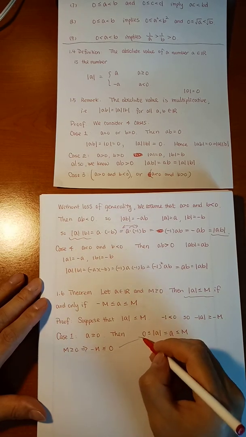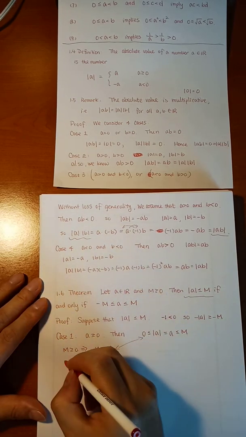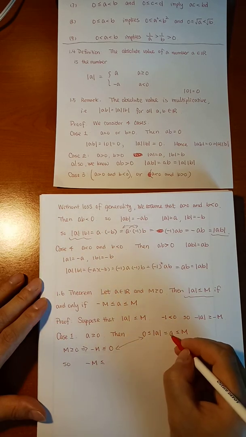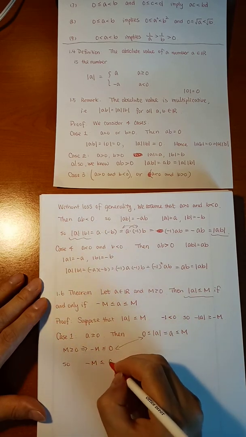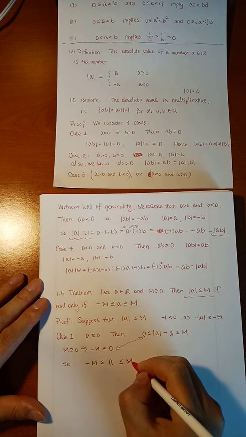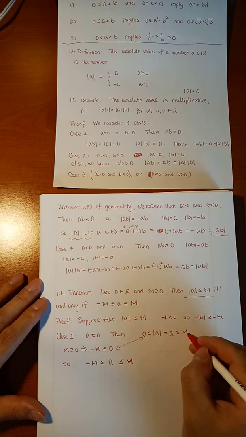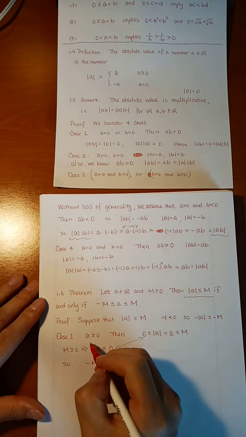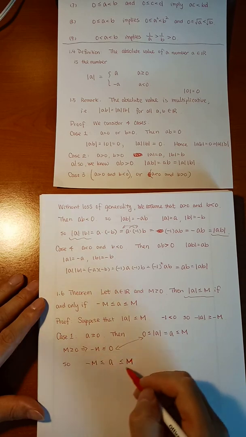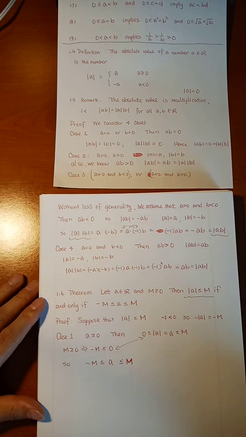So you connect these two, you will get negative M less than or equal to A. So here 0, 0, you drop it. So negative M is less than or equal to A, less than or equal to positive M. So for a non-negative number A, you prove this inequality. Right?